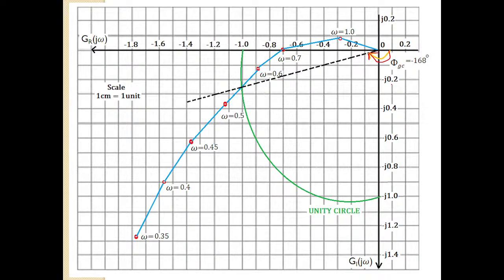With the help of a protractor, measure the angle. So this angle is nothing but the phase at gain crossover.